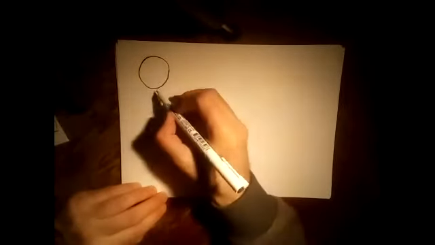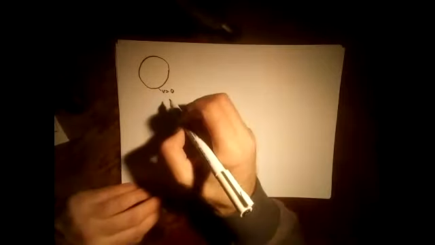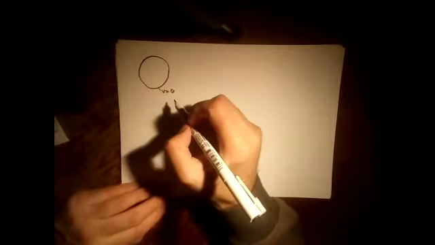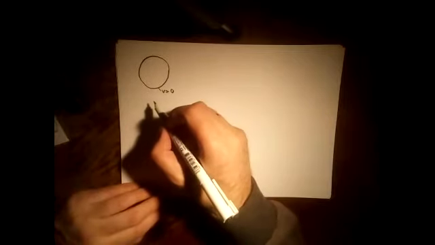Let's have a look at this via the simplest example one can think of. Suppose that we have a sphere, and I keep the potential on the sphere at 0, so it could be a grounded conducting sphere, for example.